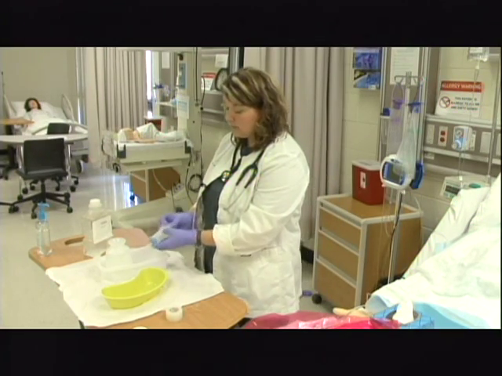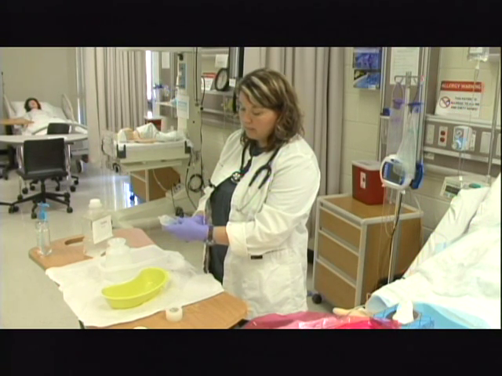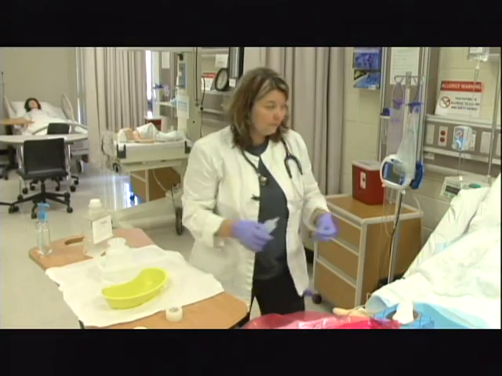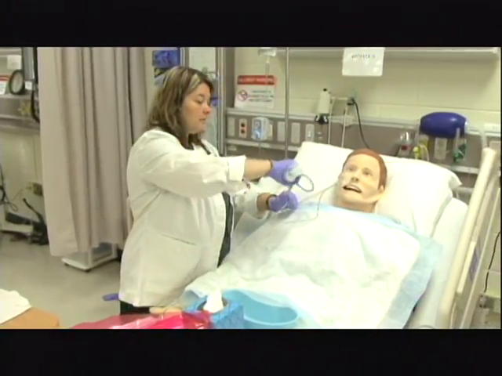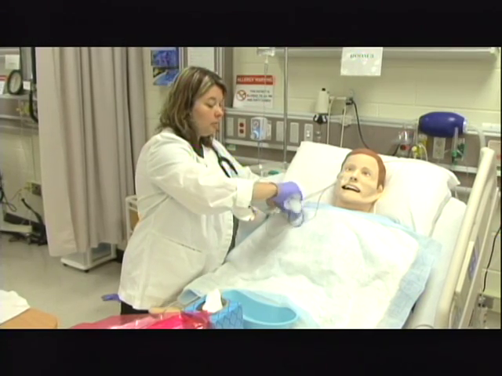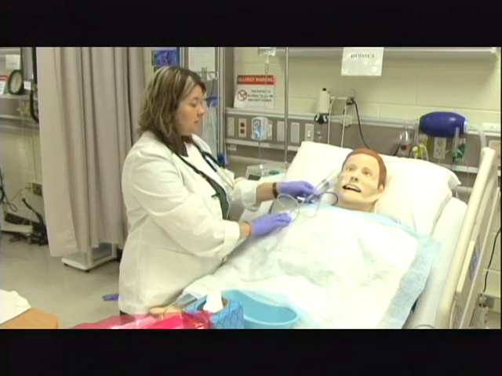So what I'm going to do is pull between 30 and 50 milliliters of air up in my piston irrigation syringe. I'm now going to come over here and again clamp the tube because I have already confirmed placement. I'm almost ready to pull the tube out. Take the anti-reflux valve out and attach the syringe.